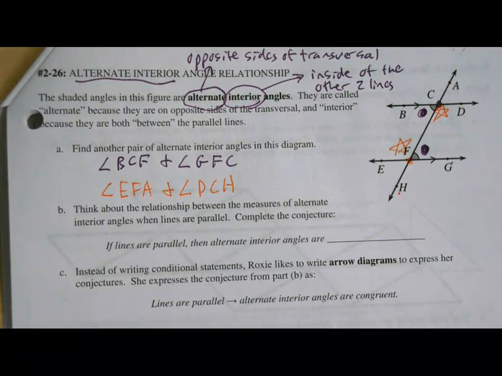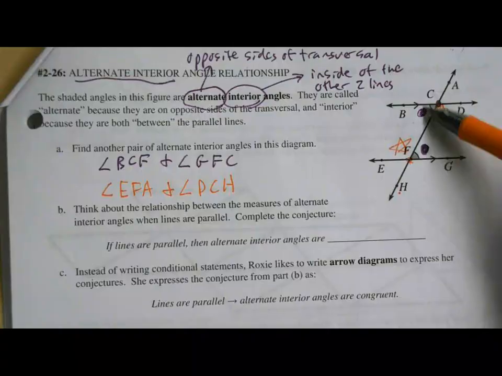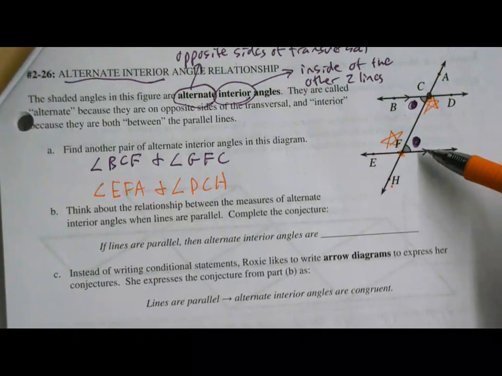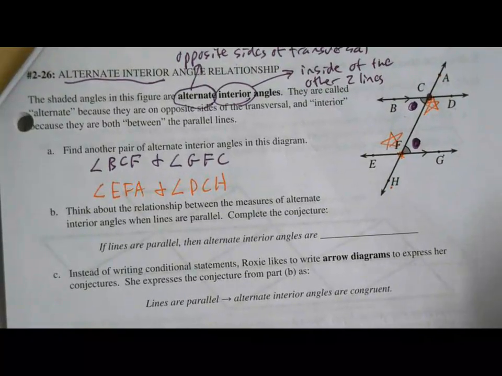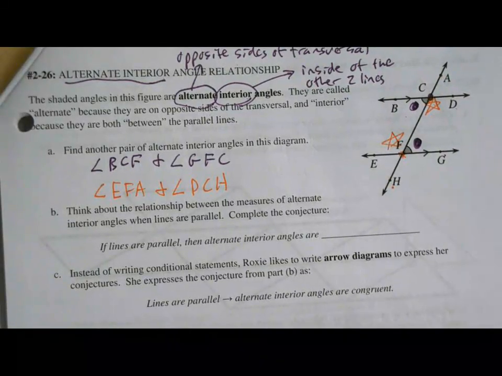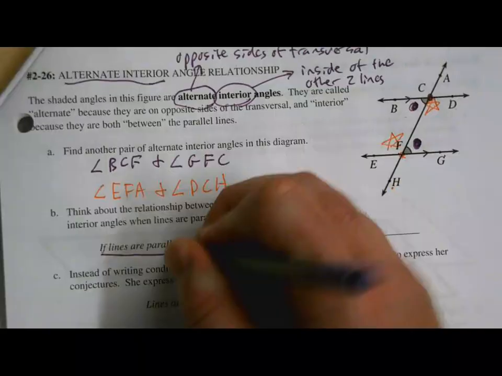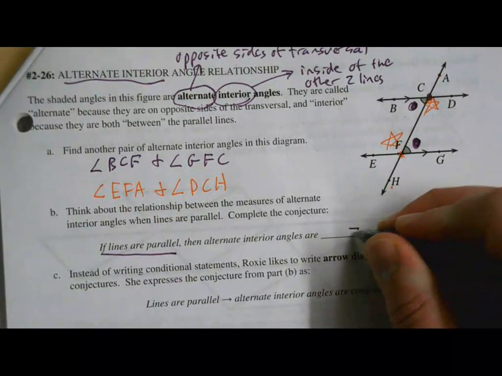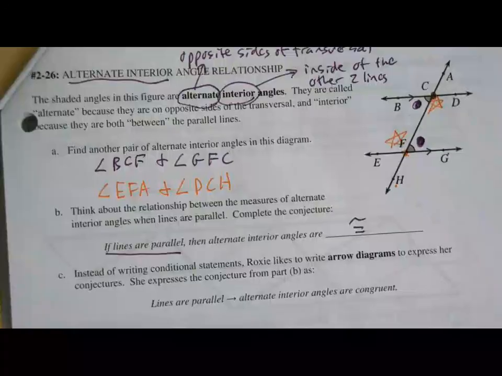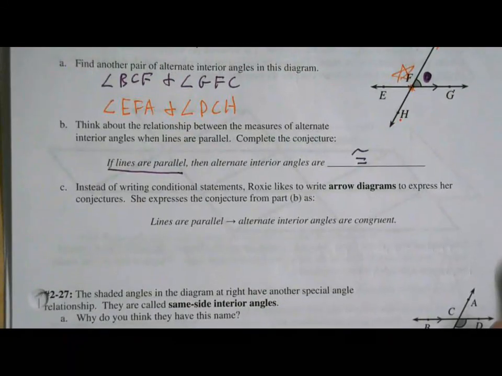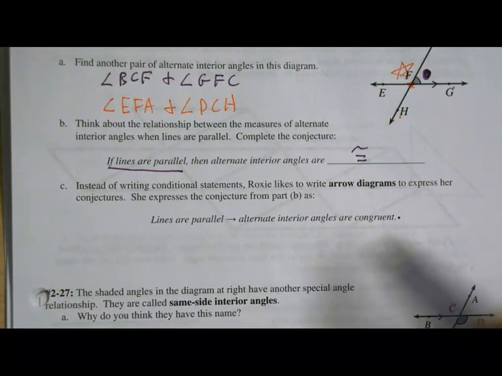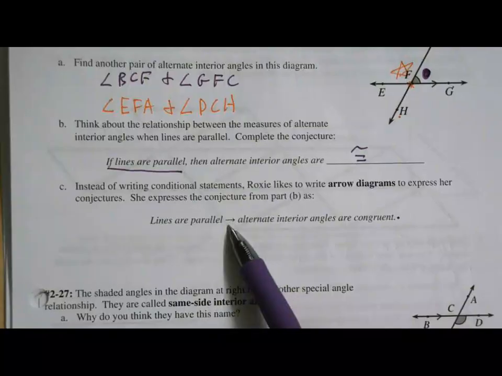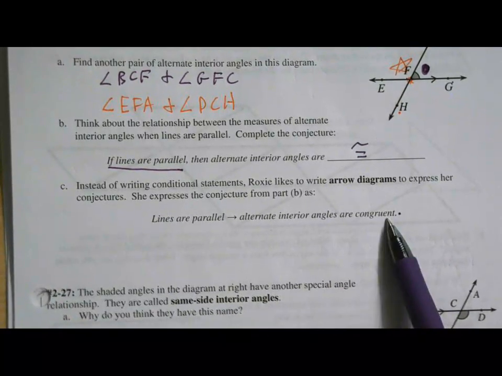What do you suppose is true about these alternate interior angles, but only if the lines are parallel? Do they look like they're equal? Do they look like they're supplementary? They're equal. Only if the lines are parallel, then alternate interior angles are congruent. This arrow diagram says the exact same thing. This says if lines parallel, then alternate interior angles are congruent.